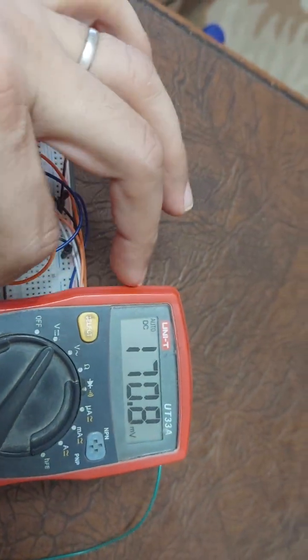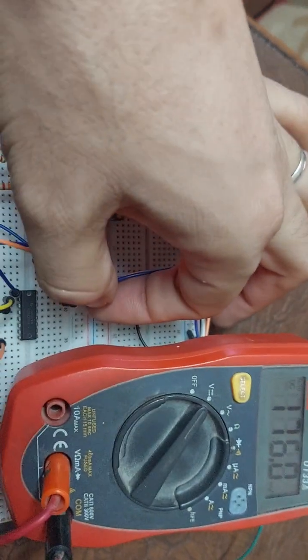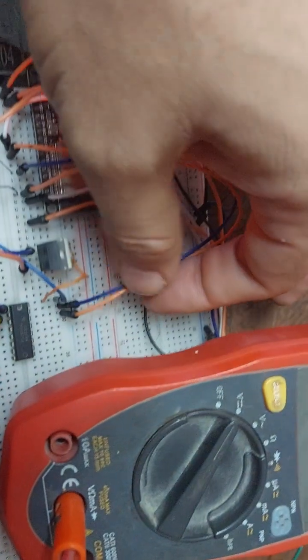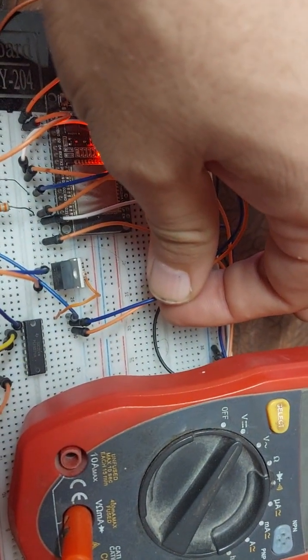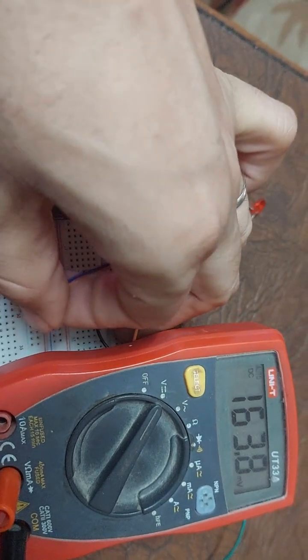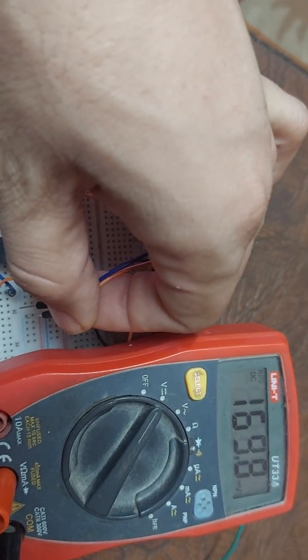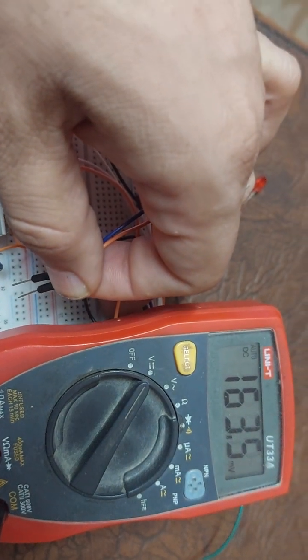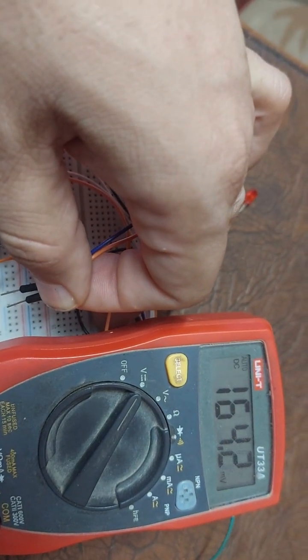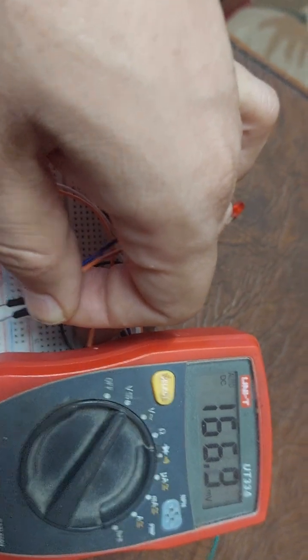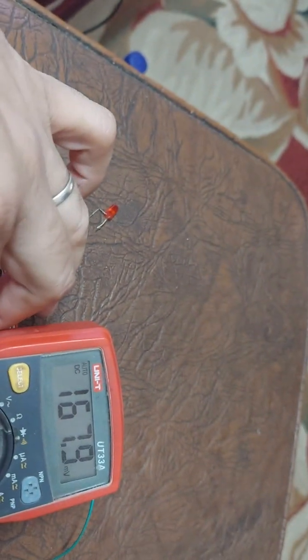I'll also remove the wire of the I2C here. These two wires are the I2C data and I2C clock. I remove them now, and there is no effect on the voltage here. It is around 160 millivolt.